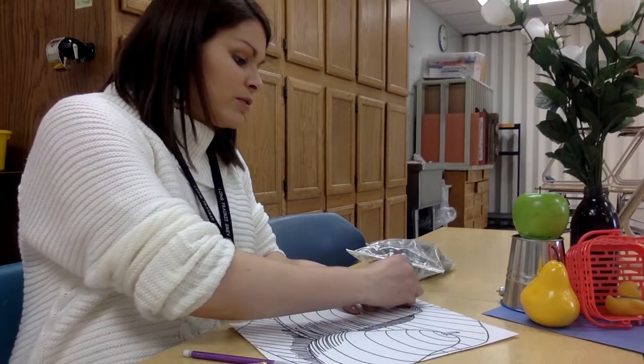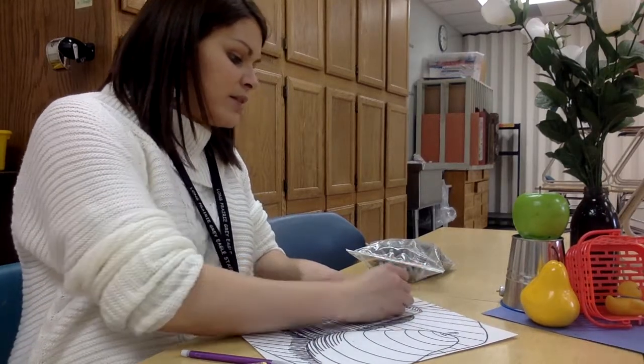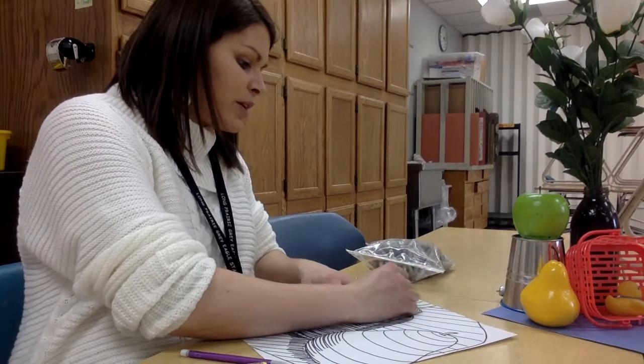And all I'm going to do is go right over top of the lines that I have in pencil, and I'm going to trace right over top with my green.